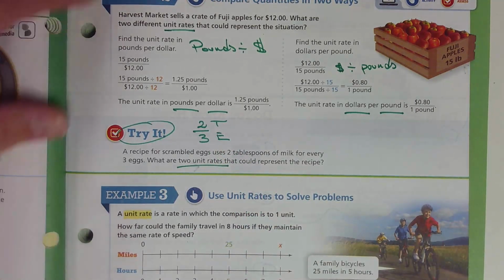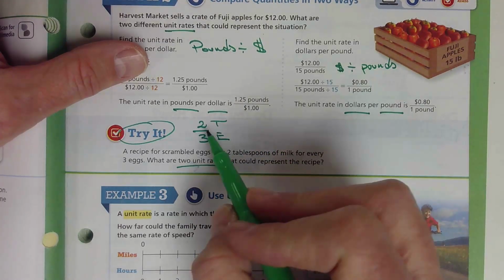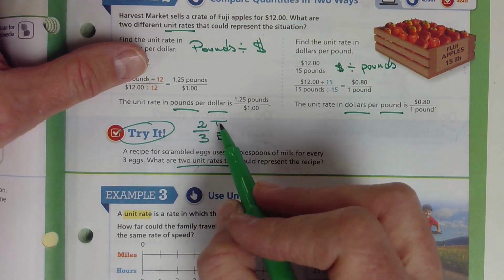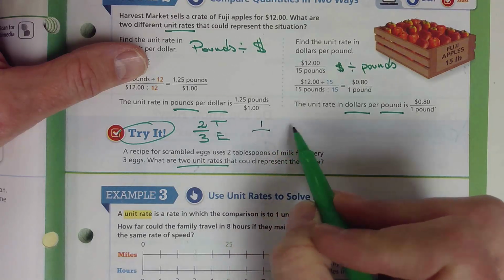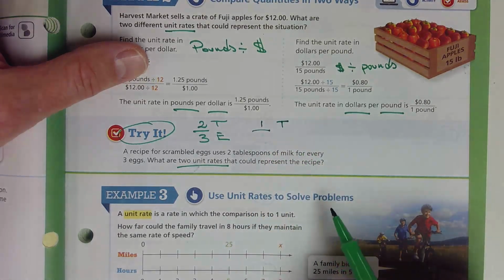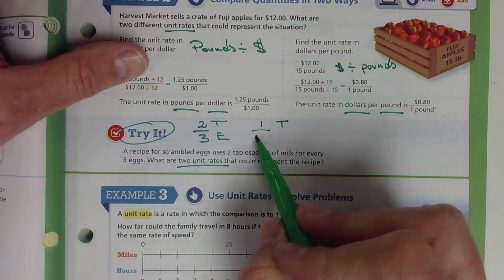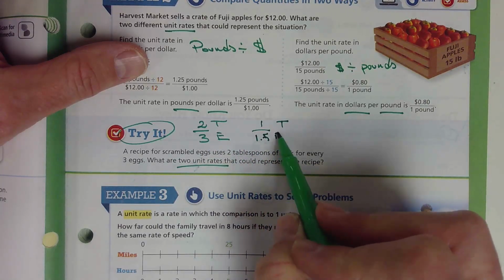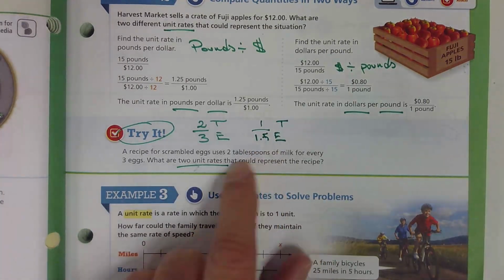All right. So if I reduced the tablespoon to 1, I cut that in half. Well, what's half of 3? 1.5 eggs. So that's one way to represent it.